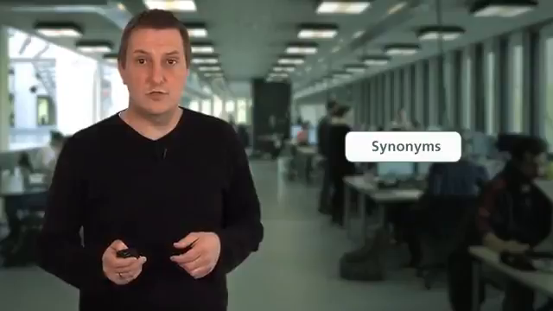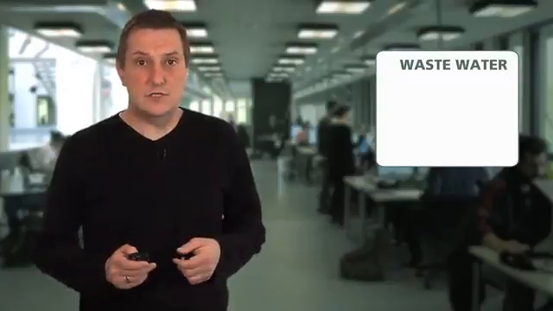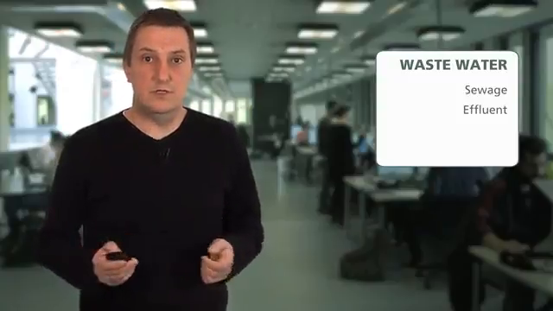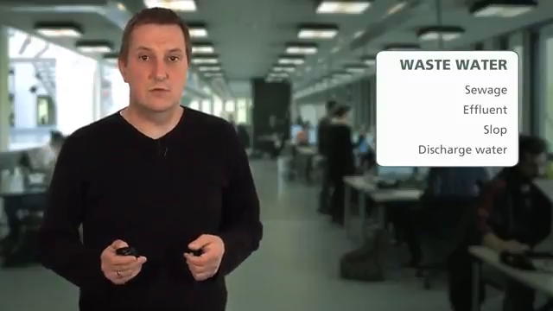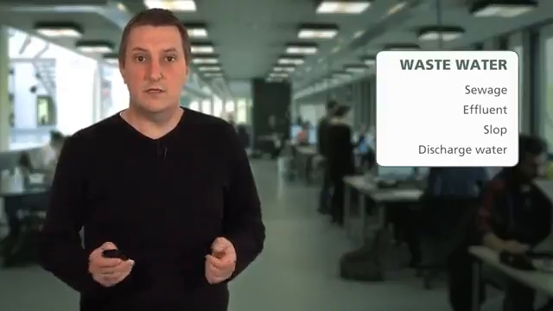Synonyms are basically words that have the same or similar meaning. Adding synonyms to a search will help you broaden your search and give you more search hits. For instance, a term like wastewater has synonyms such as sewage, effluent, slop, and discharge water. In our research question from before, we may use the word maize instead of corn.